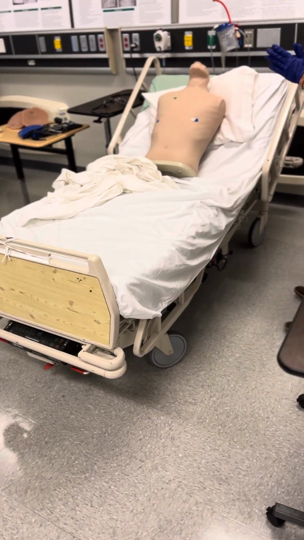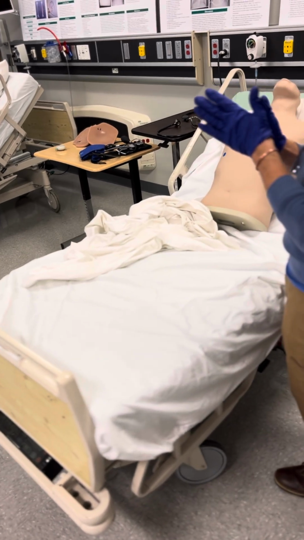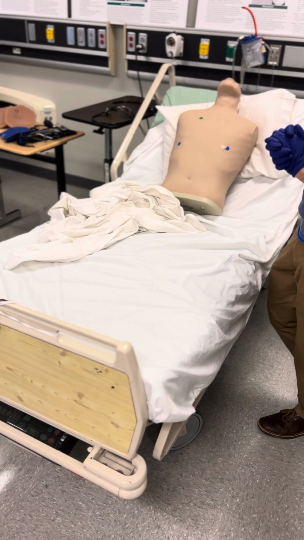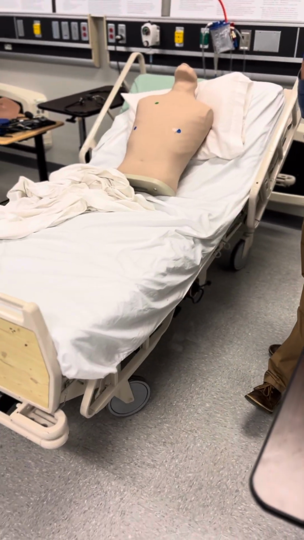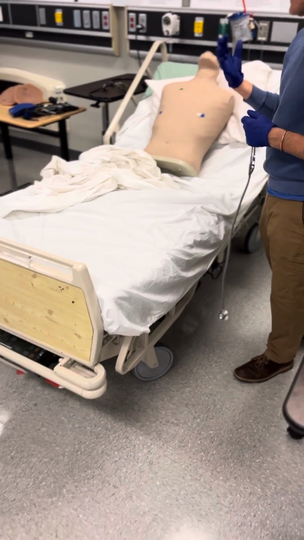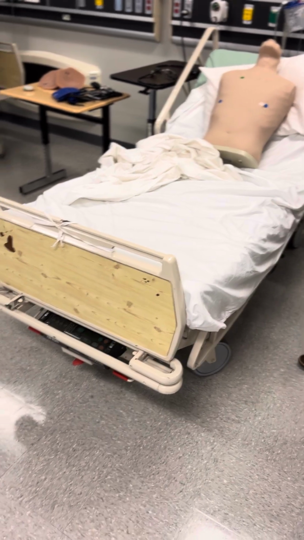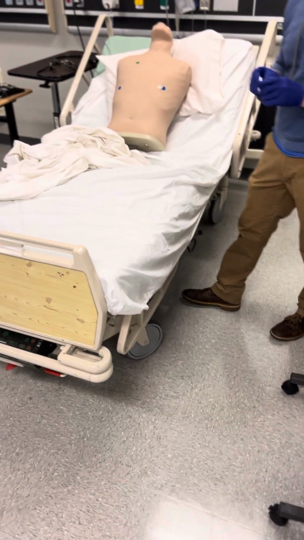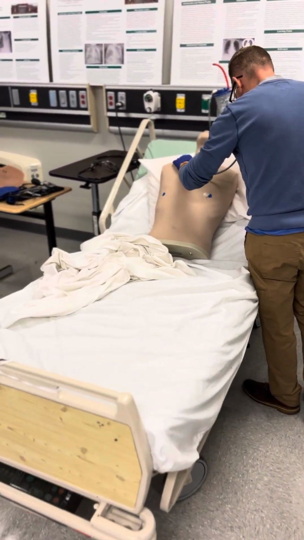Next is vocal fremitus. This is when you get the patient to say E as you place a stethoscope on them. In areas of higher consolidation, that E will sound more like an A. So rather than have the patient take a deep breath every time I place this on the chest, I'm going to ask them to say E, okay? I'm going to start up here in the apex.